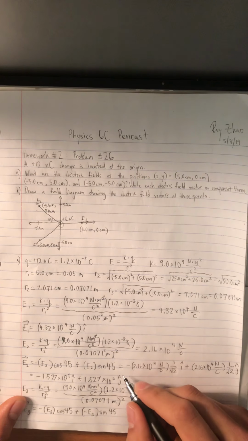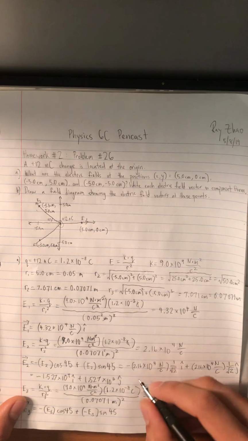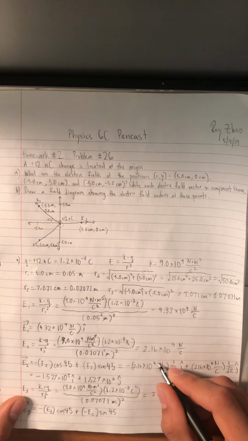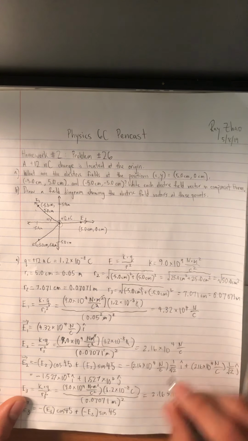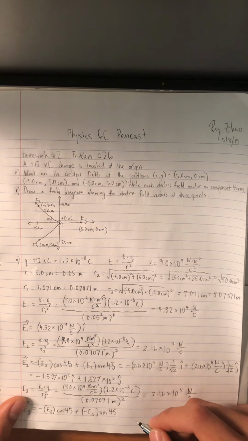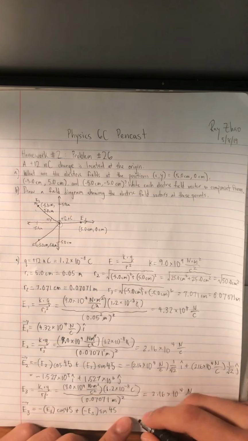As we previously saw, 2.16 times 10 to the fourth multiplied by 1 over root 2 gives us 1.527 times 10 to the fourth.